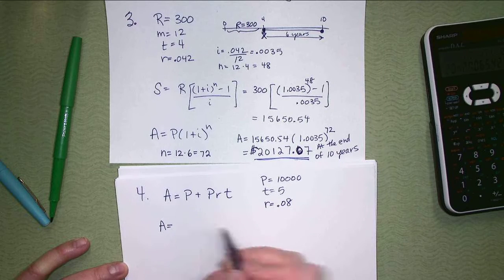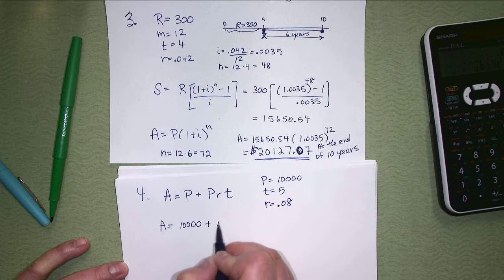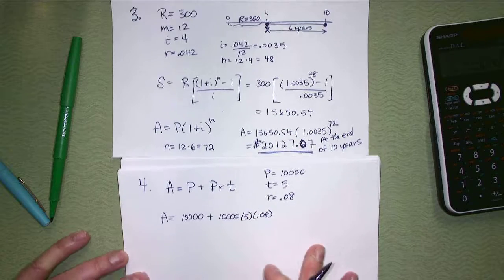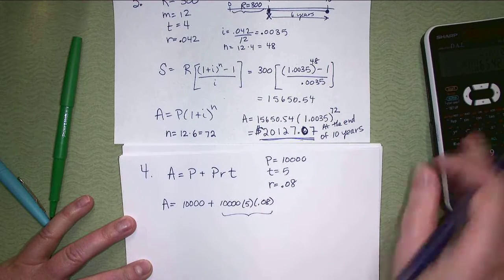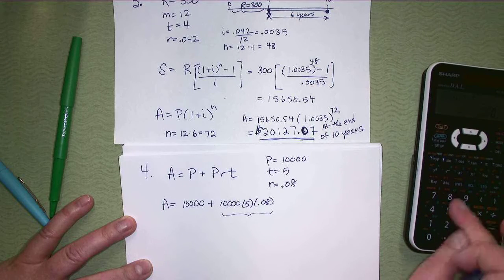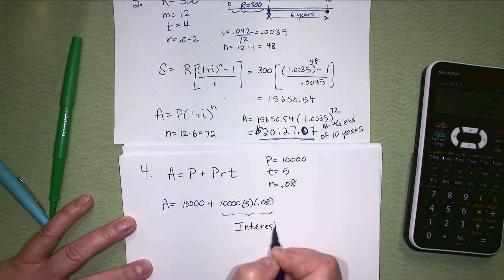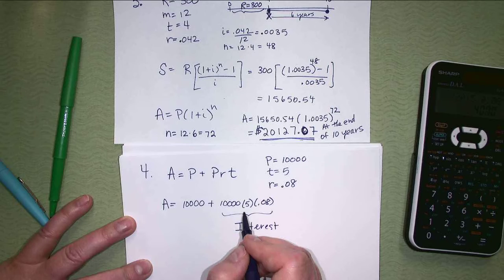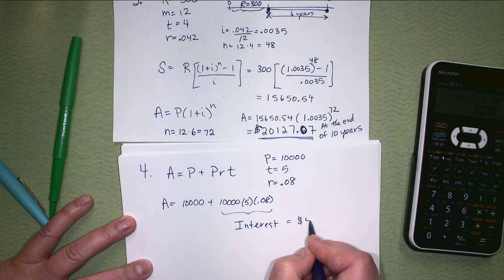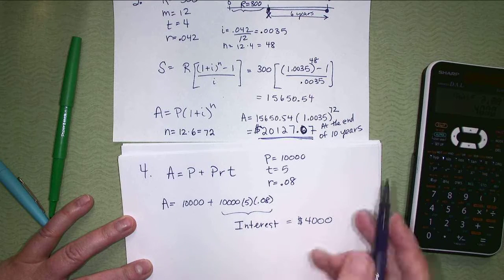Oh, it's saying how much interest is earned, so we can do this, but you could do it a different way, do you remember? Right, just the PRT. It's just asking for the interest, not the accumulated amount. So it's actually just asking for this. What's important with the simple interest is that time is in years. So if I say 5 months, don't plug 5 in, you put 5 divided by 12. So this portion is the interest.